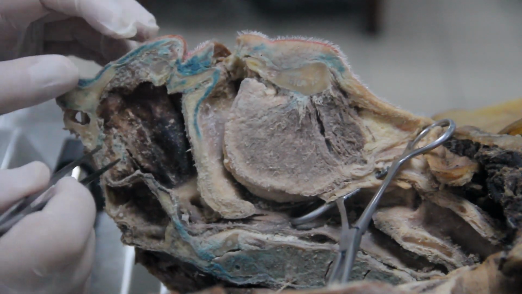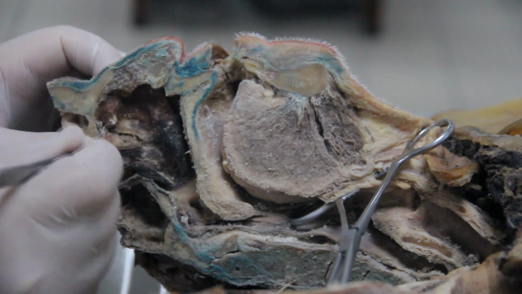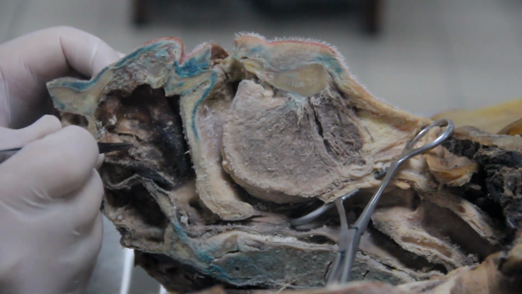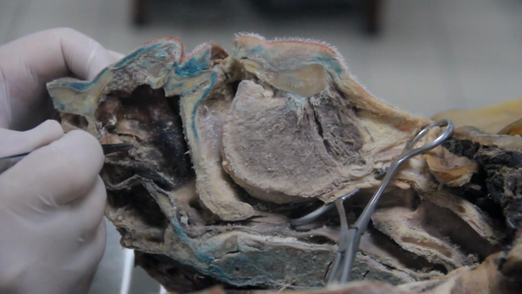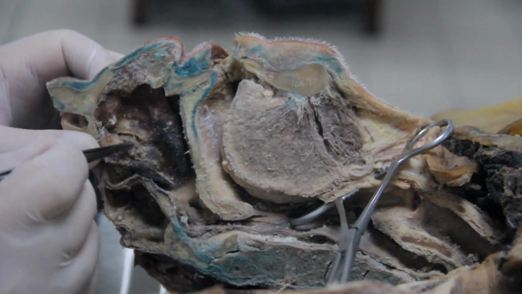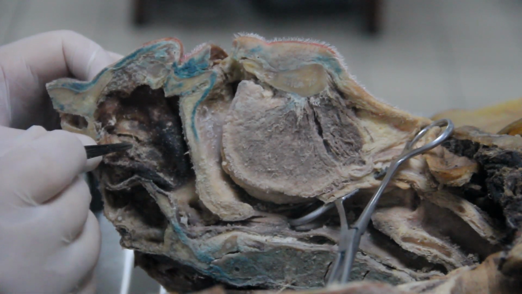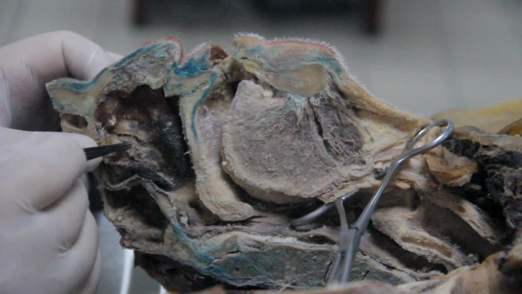Now, the middle ethmoidal air cells are located in the bulla ethmoidalis. So it's located somewhere around here. This is the bulla ethmoidalis. I'm going to show you the middle ethmoidal air cells primarily in the other cadaver. They are located somewhere around here, beneath the bulla ethmoidalis. Basically, the middle ethmoidal air cells drain onto the surface of the bulla.